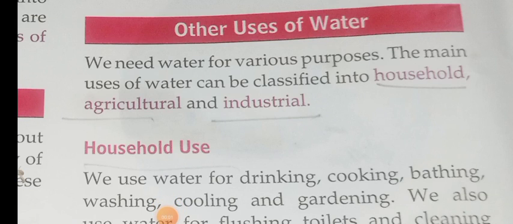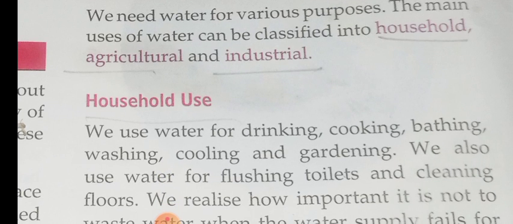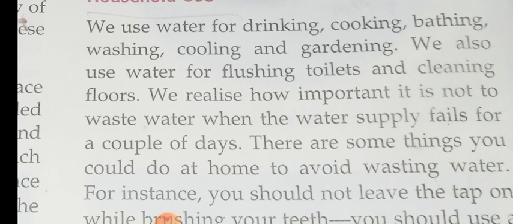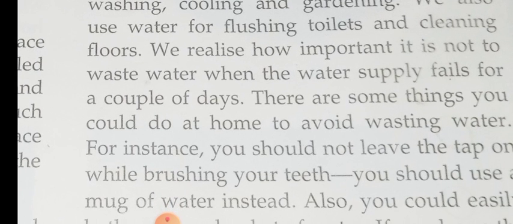Other uses of water. We need water for various purposes. The main uses of water can be classified into household, agricultural and industrial. Household use. We use water for drinking, cooking, bathing, washing, cooling and gardening. We also use water for flushing toilets and cleaning floors.